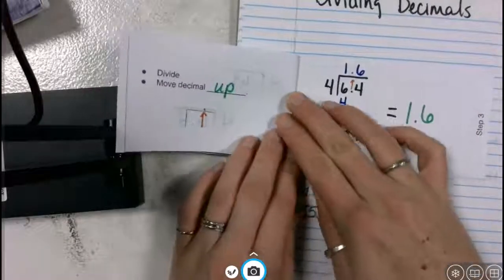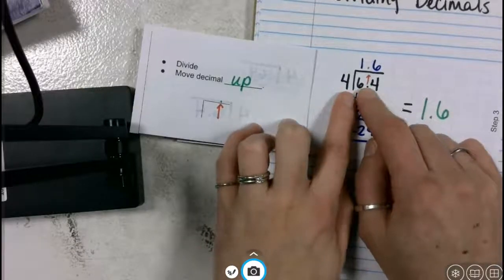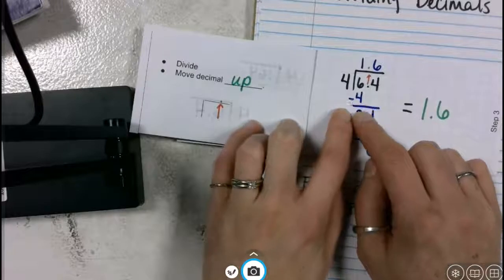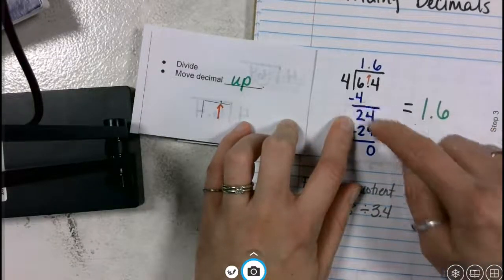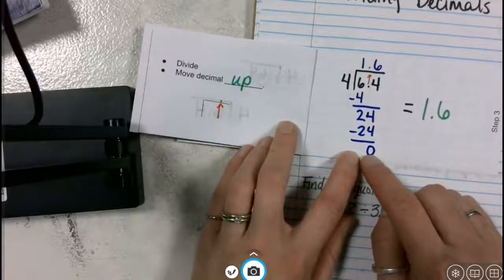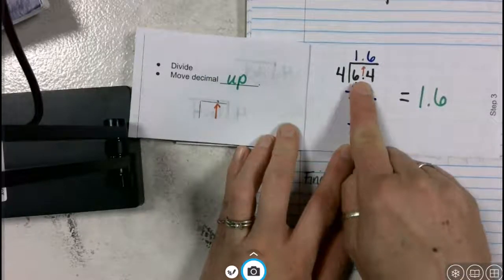So step 3 is I go ahead and I divide. So 4 goes into 6 one time. 1 times 4 is 4. So then I subtract. 6 minus 4 gives me 2, and I bring down this 4. 4 goes into 24 6 times. 6 times 4 is 24, and I subtract, and I end up with 0. The very final step is I move my decimal straight up.